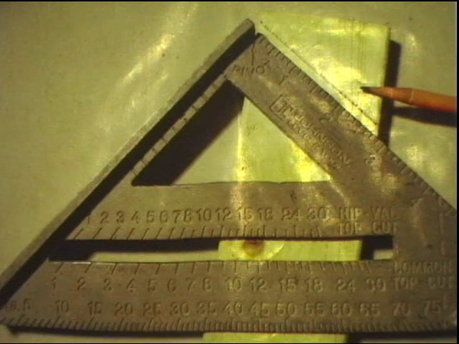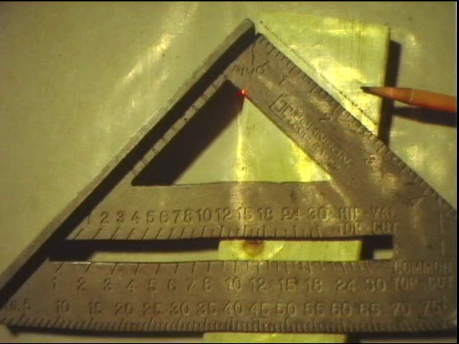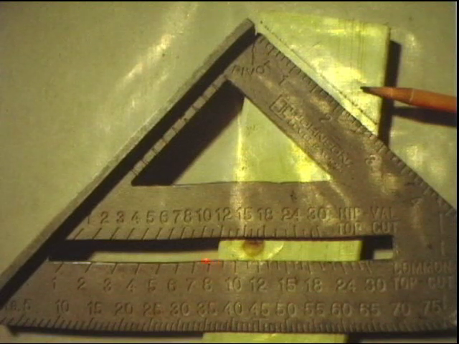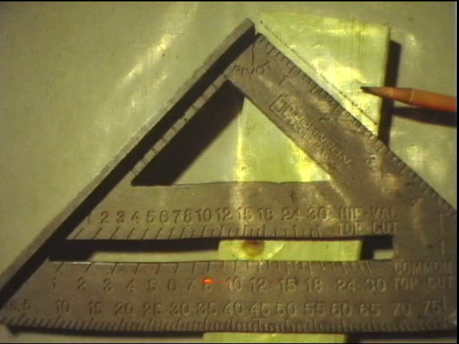So when you're marking these, you would just use this as your pivot point here. This is that flat part that I said rested against the edge. You would swing or pivot it around until, like right here, I have it on 35 degrees. It's actually about 8 1/4 on 12. So every pitch of the roof has a corresponding degree as well, but make sure that you're looking at the right scale when you're marking these.